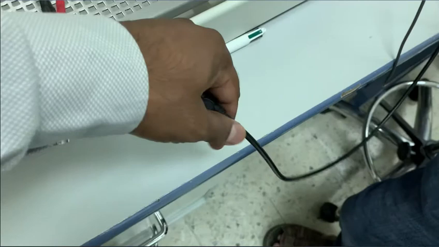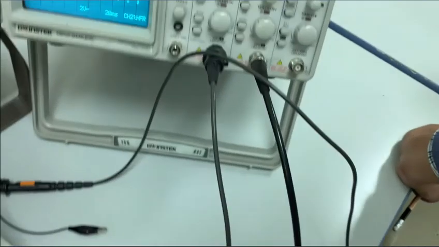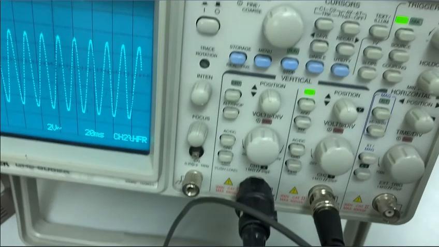Let us see the waveform here. We are working with channel 2. We get some waveform. What is that waveform? Here we have 2 volt and 20 millisecond. What is 2 volt? 2 volt is the amplitude. Not exactly this one, let me explain it.